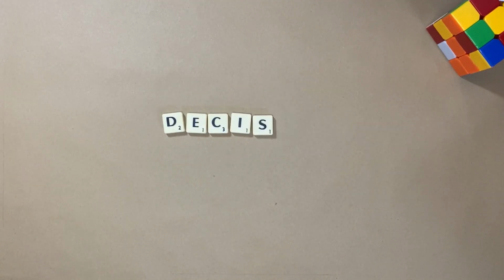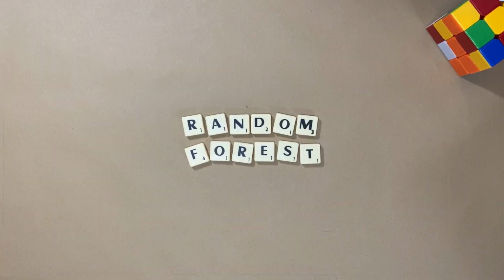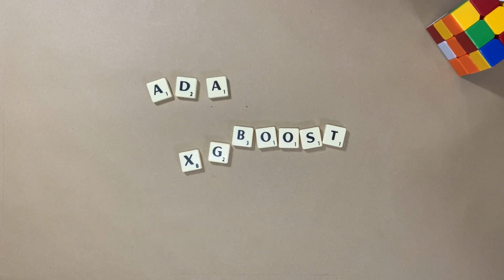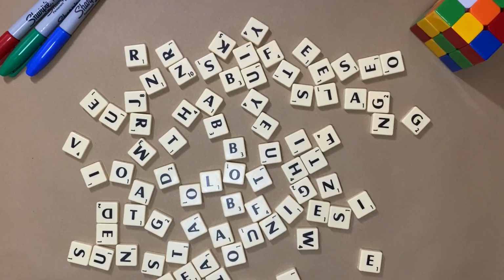So in a nutshell, decision trees know how to ask the right question, and knowing how they think helps you understand the rest of a tree-based machine learning algorithm like random forest, AdaBoost, XGBoost, and GBM faster. Let me explain what I'm talking about.